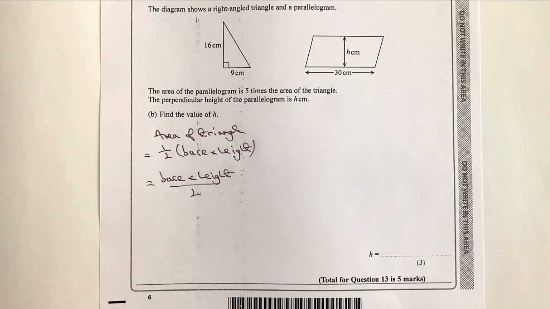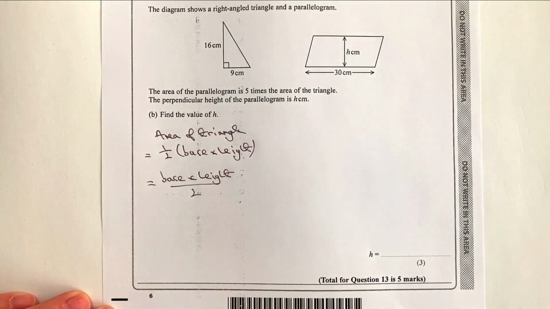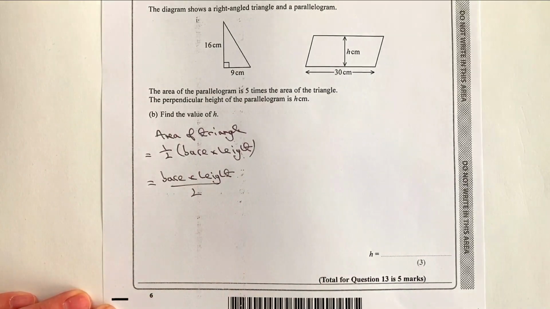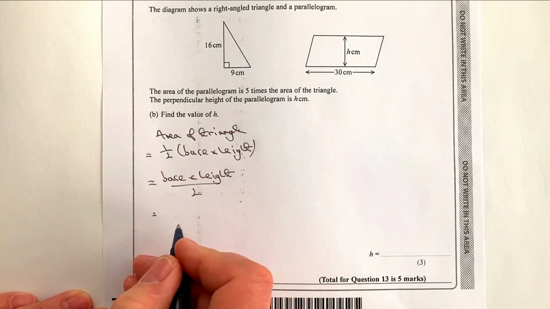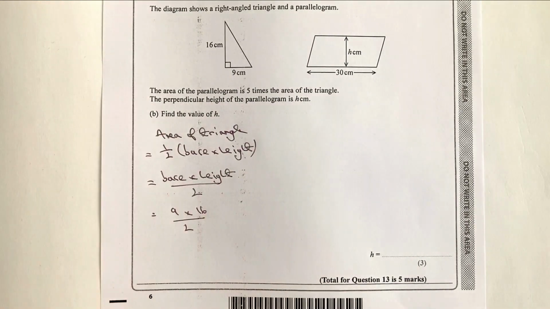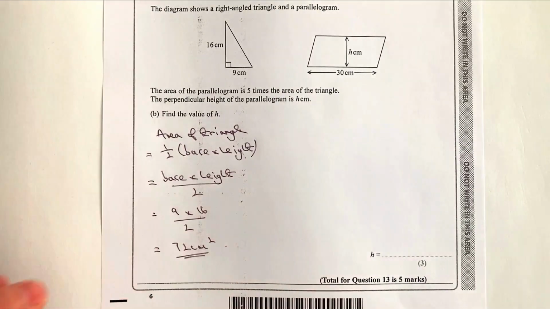Okay, so let's work that out. So the base is going to be 9 and the height is going to be 16. So it's going to give us a base of 9 and a height of 16, all divided by 2. So therefore, the area of the triangle itself is going to be, if you pop that in the calculator, 72 centimeters squared. Okay, that's the area of the triangle.